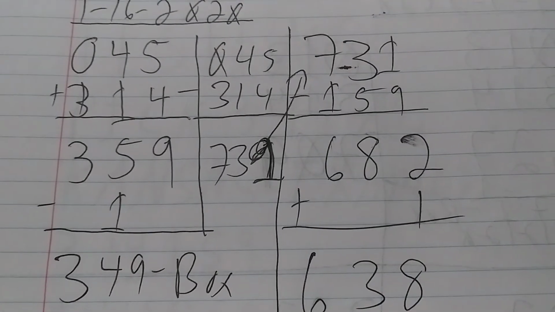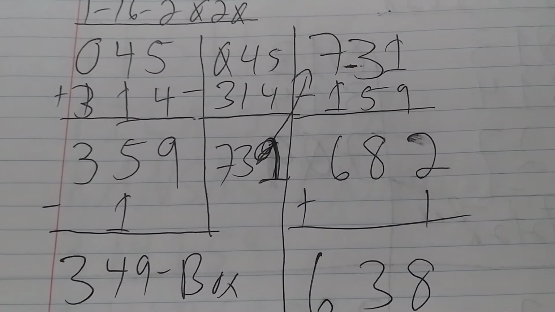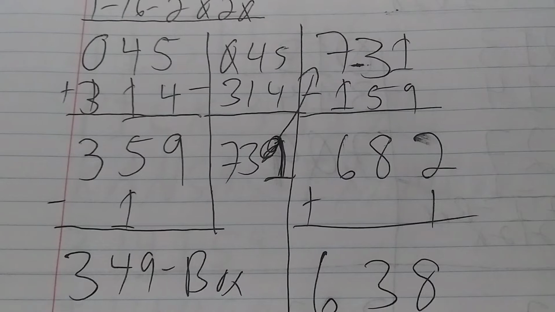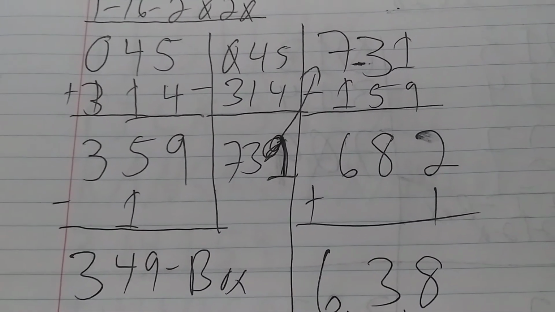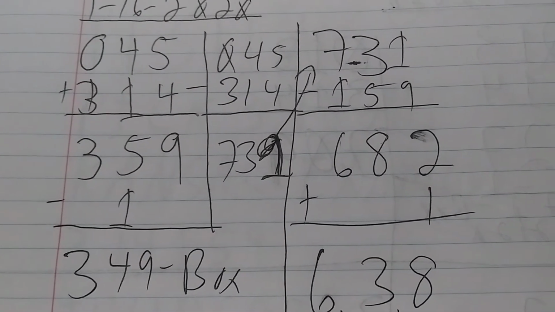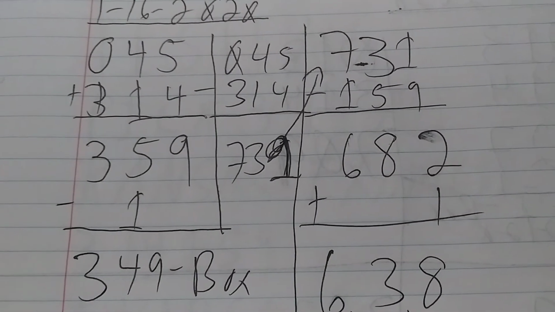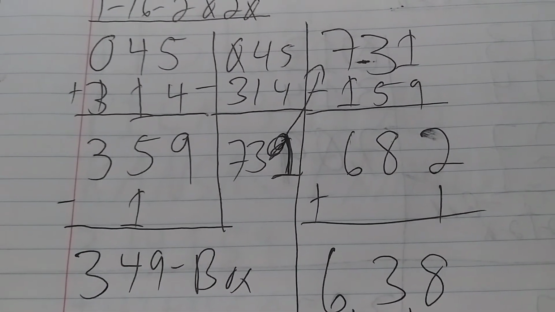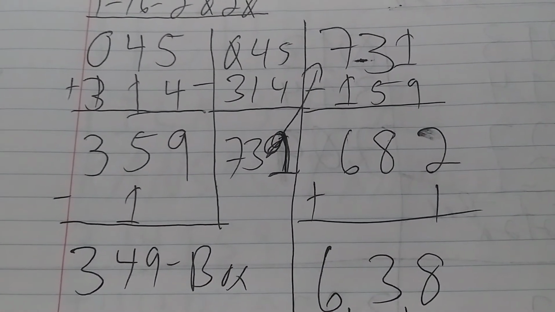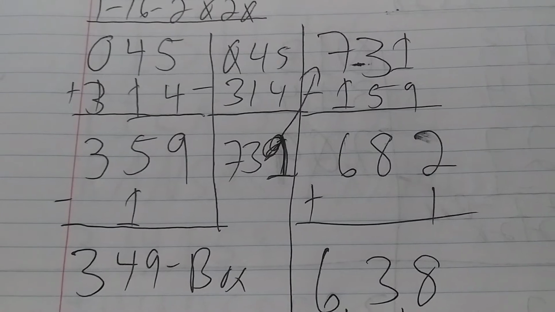And then you also subtract off 314 from 045. So you have 10 minus 3, which is 7. 4 minus 1, which is 3, and then 5 minus 4, which is 1, so 731. That number did not hit in the next 7 days.